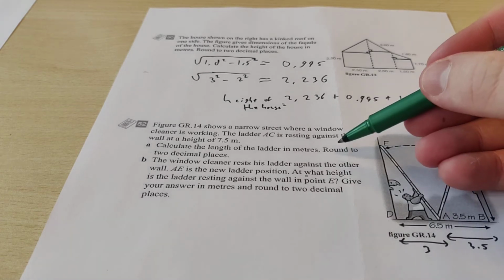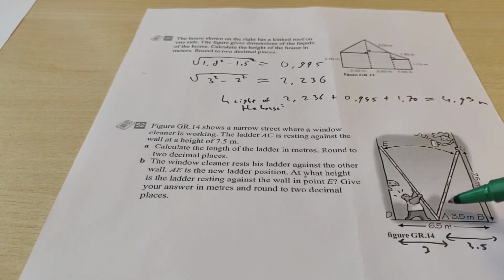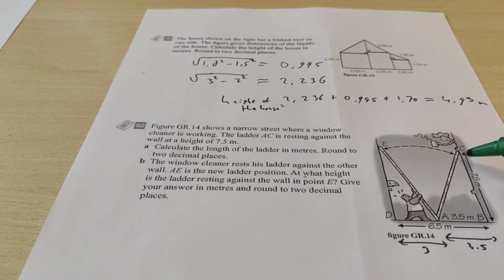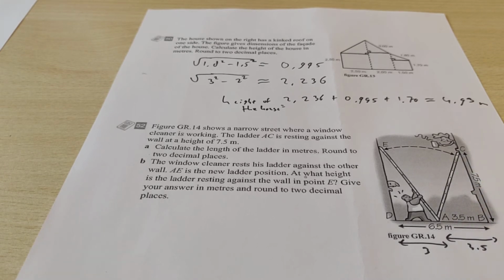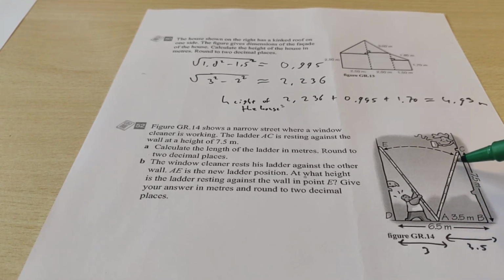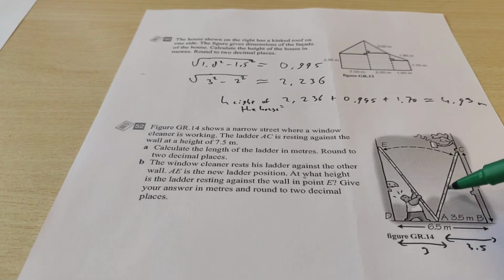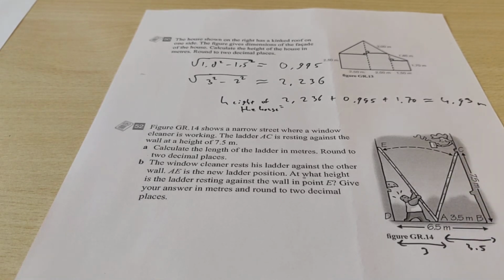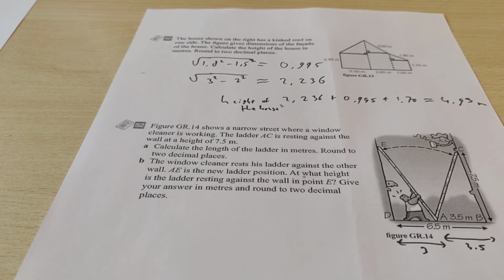So the first question says, calculate the length of the ladder in meters. So we need to calculate this length. Well, this length is the hypotenuse. The hypotenuse means it's the longest side of a triangle. If it's the longest side of a triangle, you always add this number and that number. So you add the small sides, but you square them and put them in a square root.